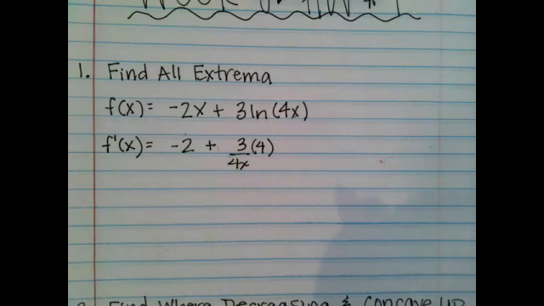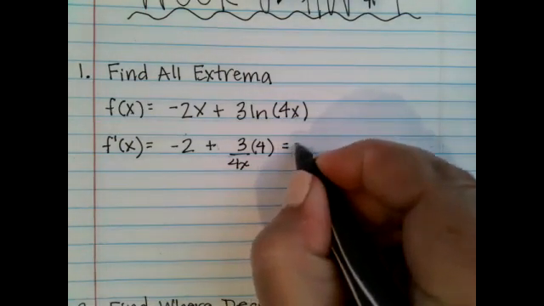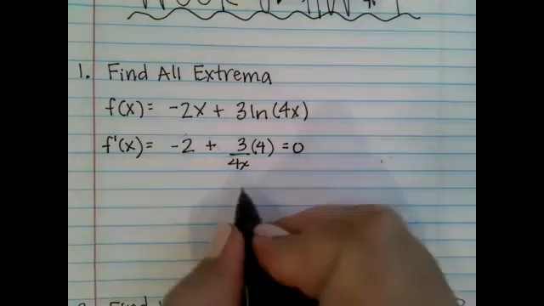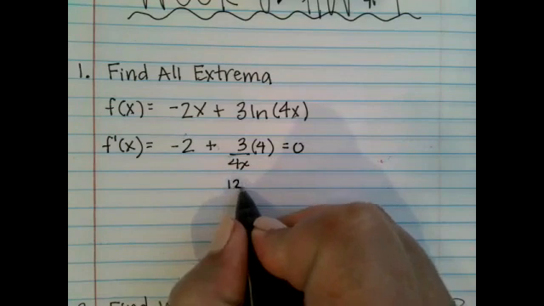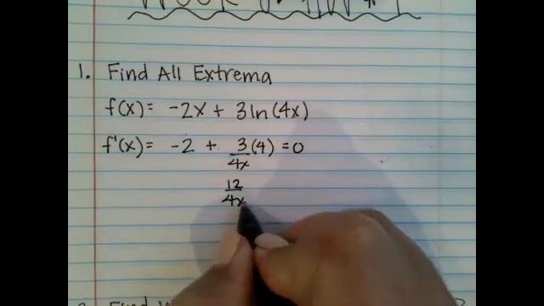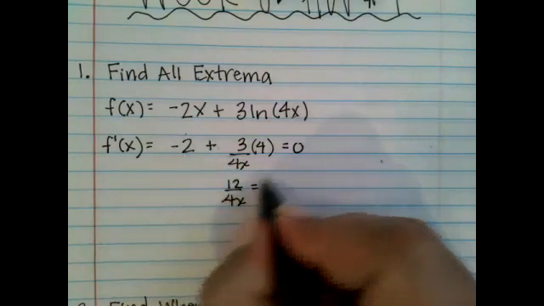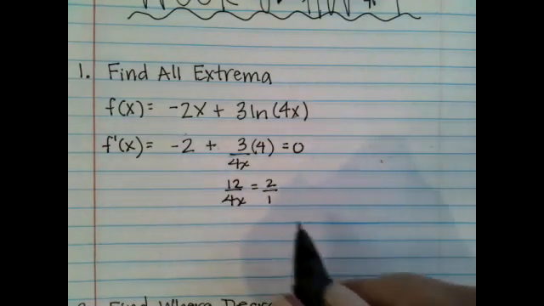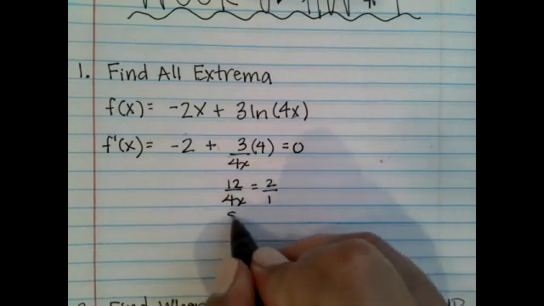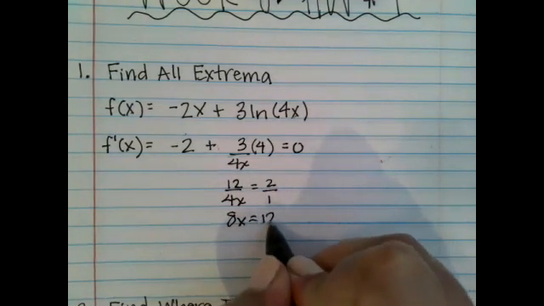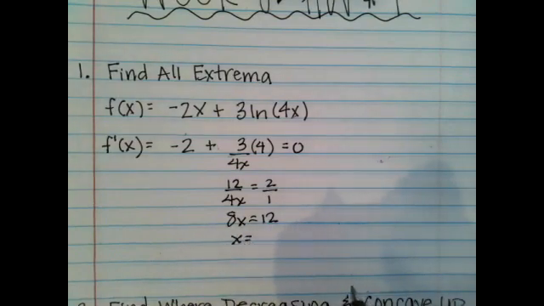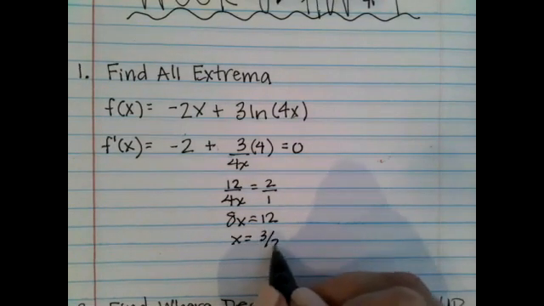Then to find the critical values, we need to set this equal to 0. When I solve this, I'm going to add that 2 over to the other side. So that's going to be 12 over 4x equals, and when I move that negative 2 over, that would be a positive 2, and I'm going to put that over 1. Then I'm just going to cross multiply here and do 8x equals 12, and then divide by 8 and reduce. And so I would get 1 and only 1 critical value of 3/2.